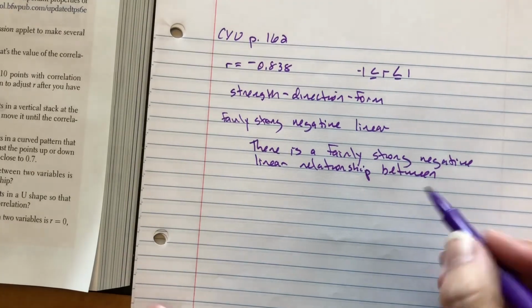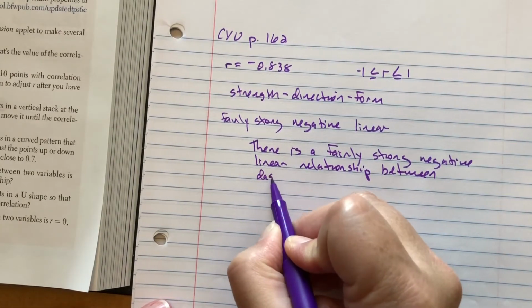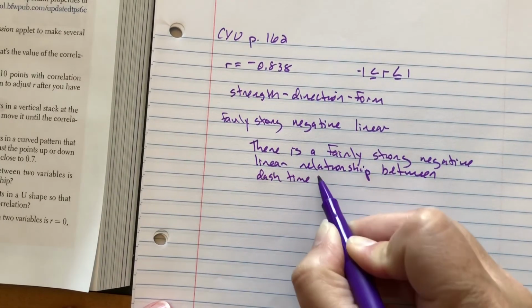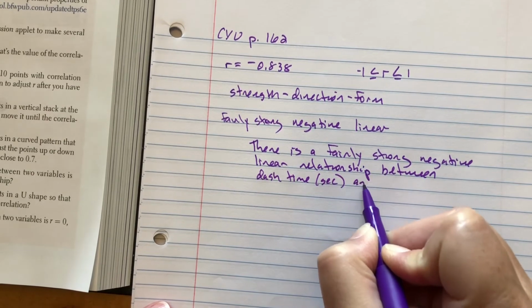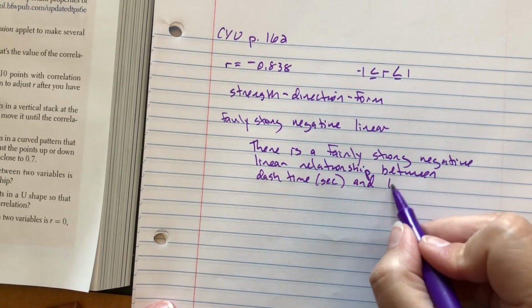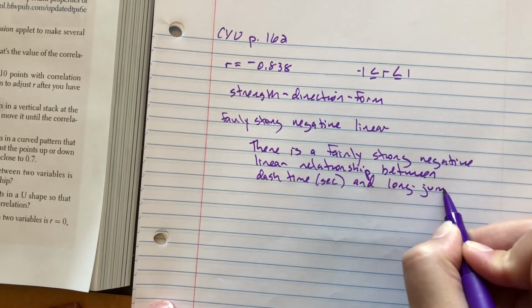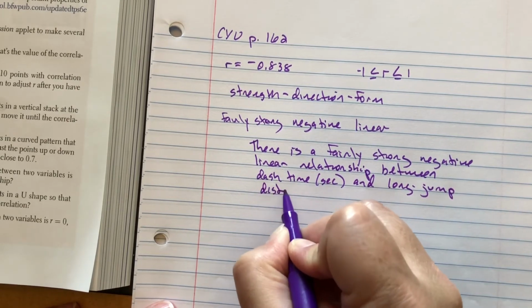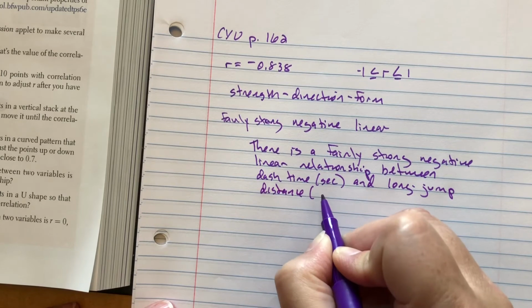So we were looking at dash time, I'm going to put in seconds, and long jump distance, in inches.